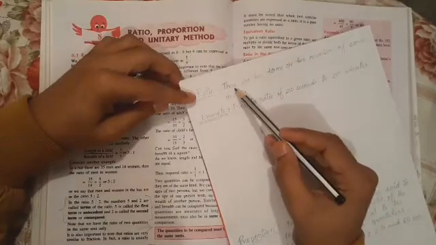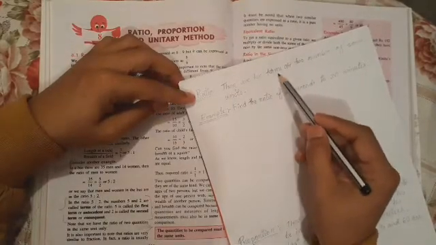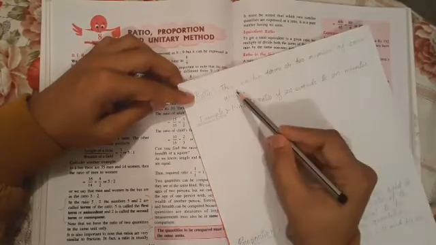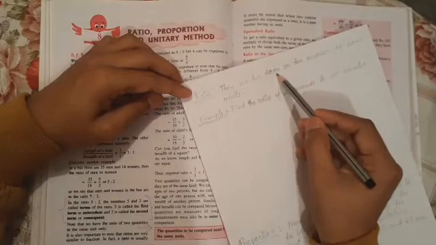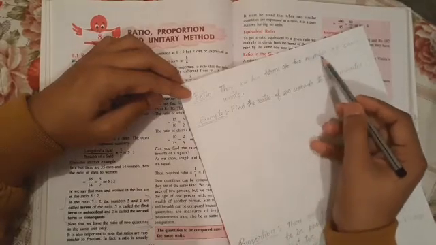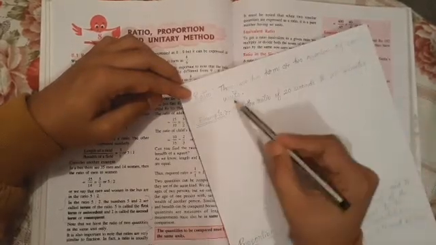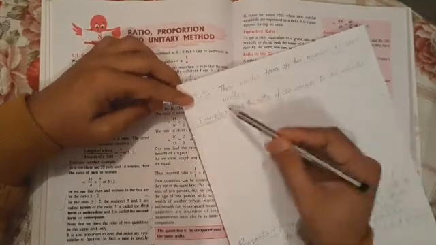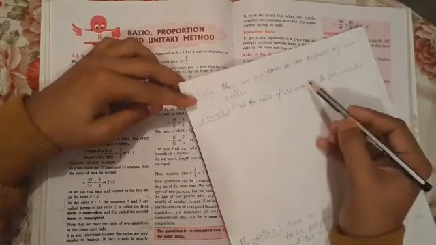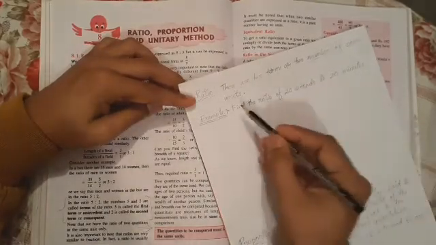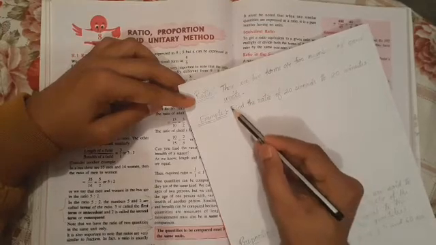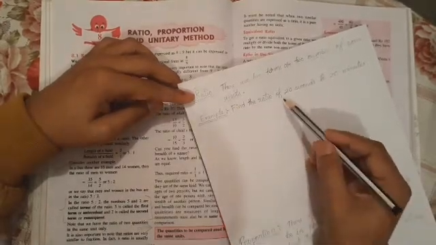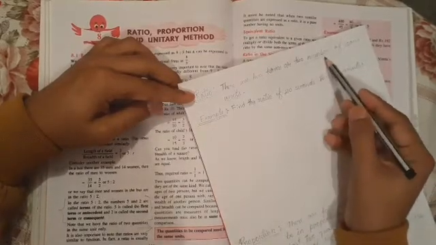Ratio. In ratio, there are two terms, or we can say two numbers, of the same unit. The two numbers should have the same units. So what is a unit? In the earlier classes you have already learned. Here I will show you by solving an example how we find the ratio of two numbers.